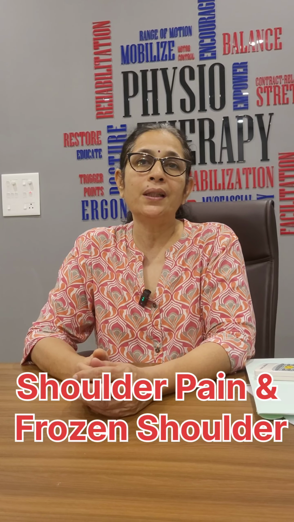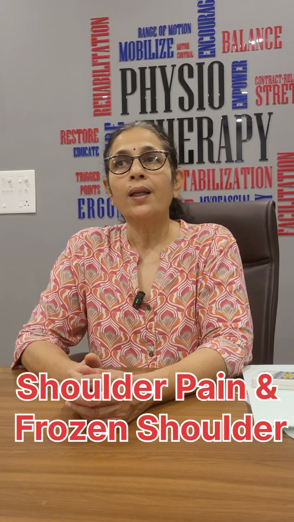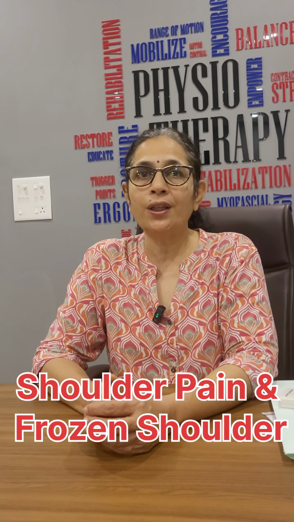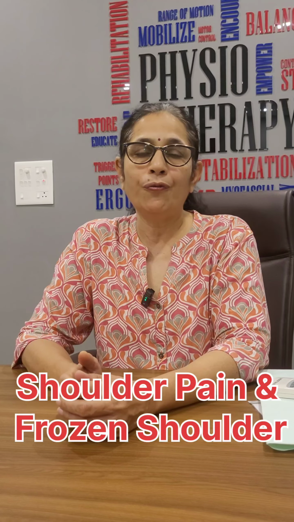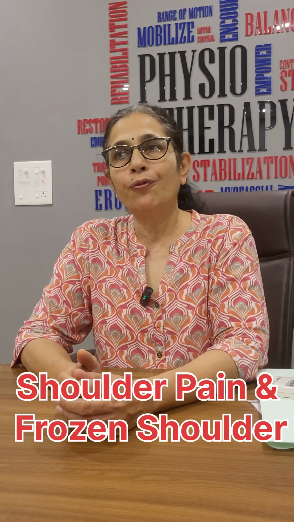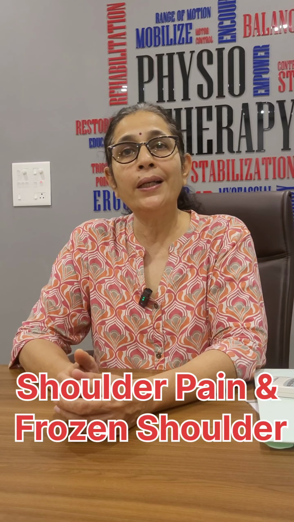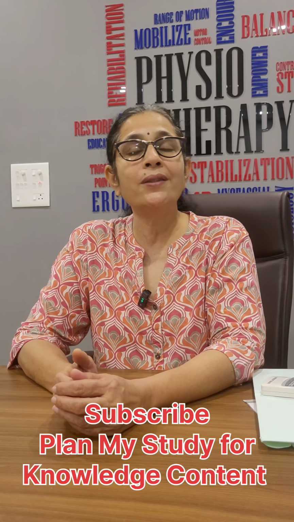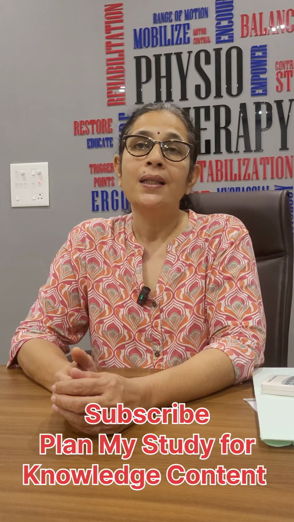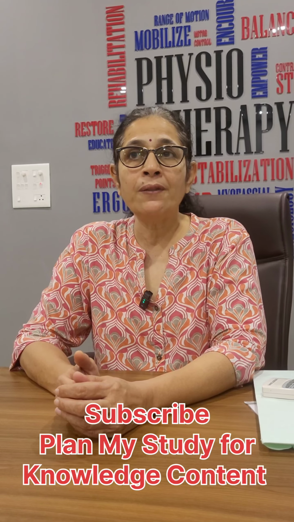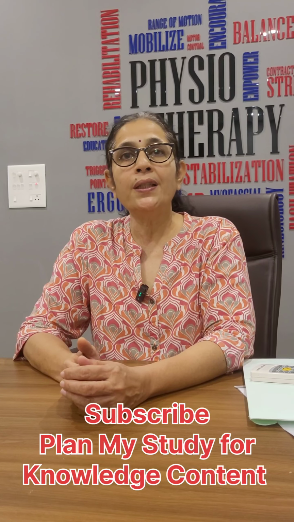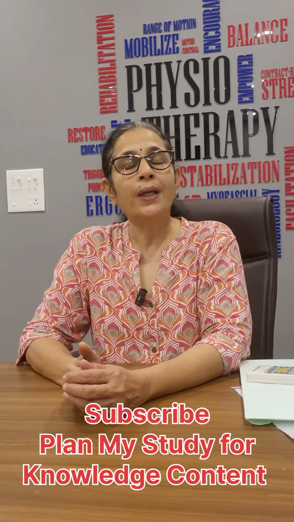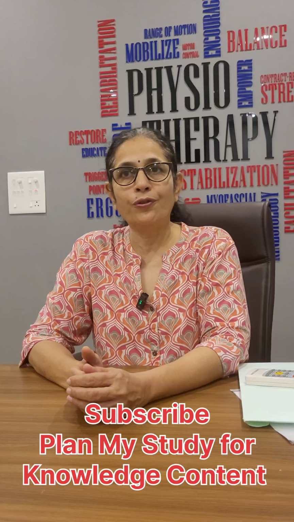If it is a frozen shoulder, what can be the reasons for the frozen shoulder? The most common reason is diabetes. If the sugar level is not controlled, then the patient often presents with the symptoms of frozen shoulder. Then frozen shoulder is often idiopathic. What do you mean by idiopathic? That is without having any reason. Sometimes there are calcified tendons or calcium deposits in the shoulder capsule which is seen in aged people. So that is also one of the causes for getting the frozen shoulder.